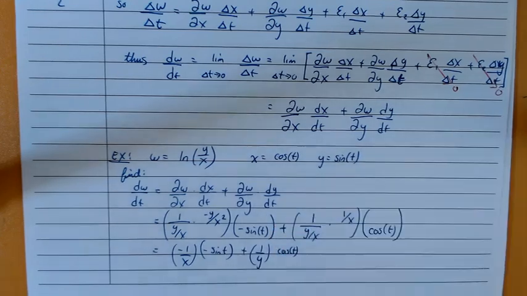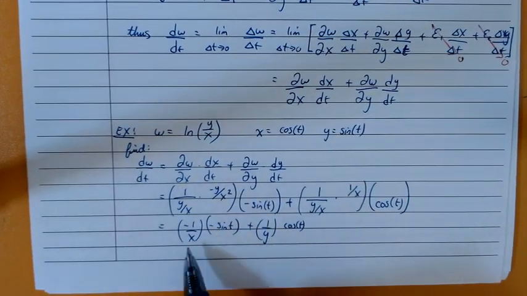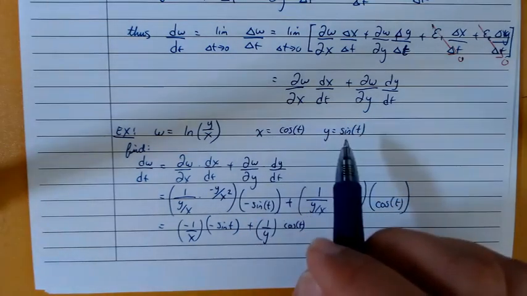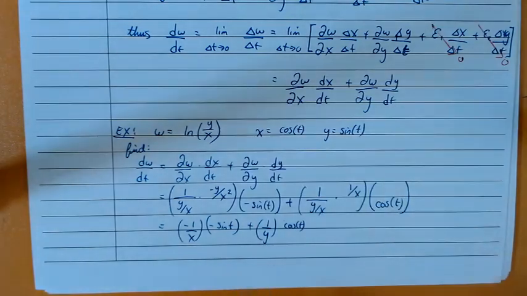Okay. Now this might look a little strange because, of course, you're taking a derivative with respect to t, but here it looks like my answer involves both t and the original variables x and y. Oh, but we can substitute. After all, x equals cosine of t, and y equals sine of t.